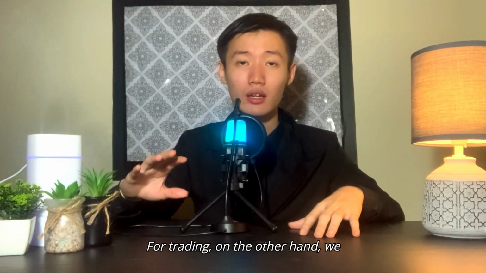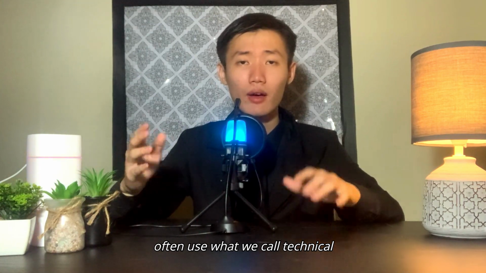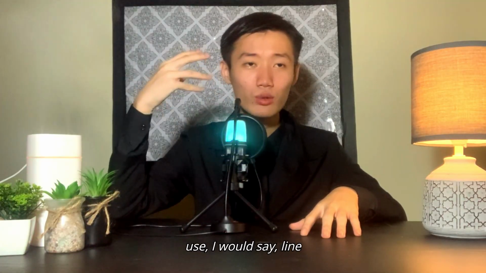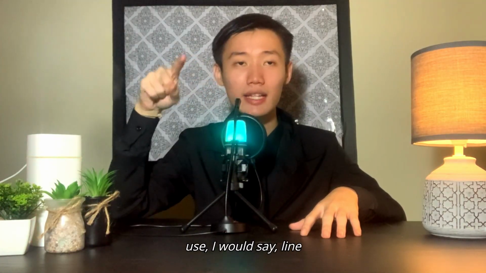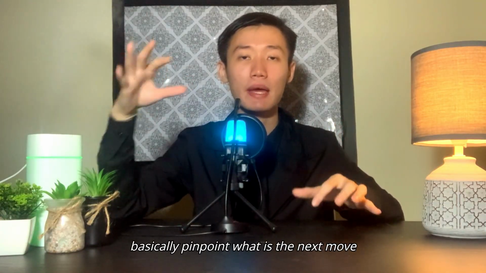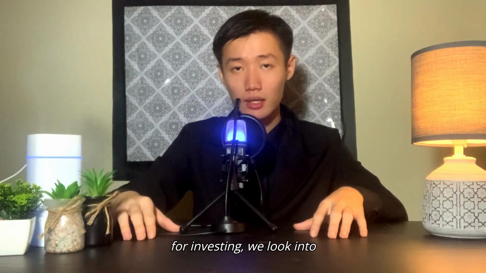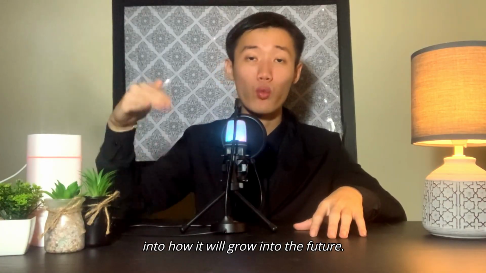For trading, on the other hand, we often use what we call technical analysis. And technical analysis is where we use, I would say, line charts to basically pinpoint what is the next move of the chart, right? You can say that for investing, we look into the company background, looking into how it will grow into the future.